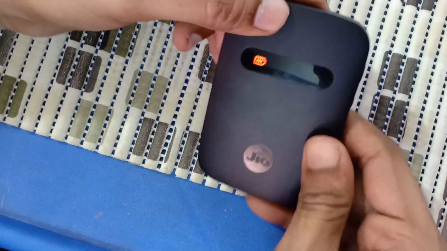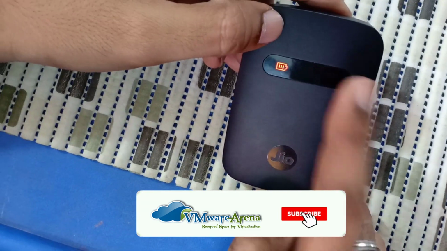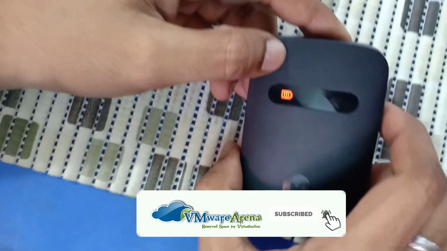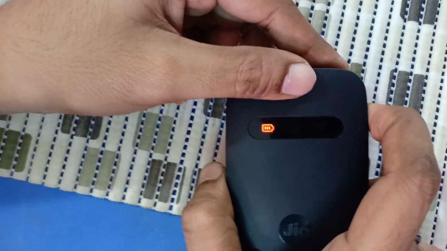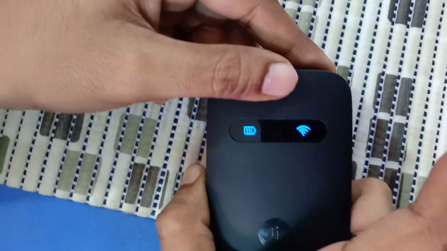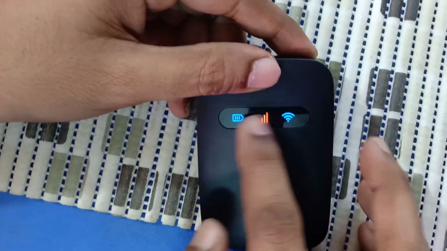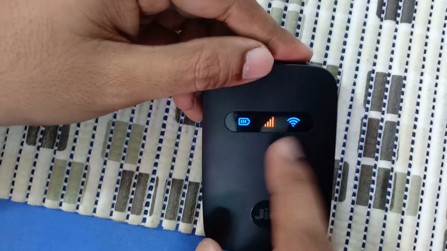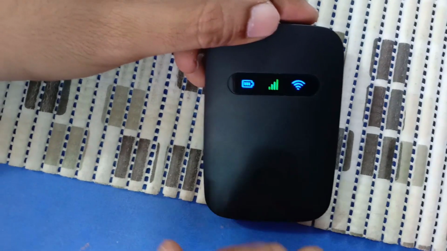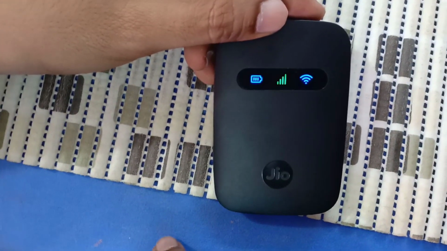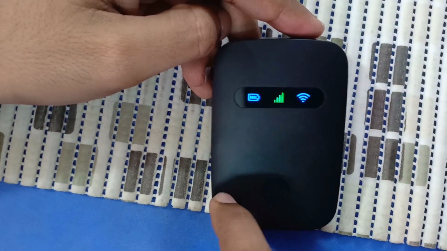All three symbols will start blinking. First the battery symbol will come, and the second symbol is for your network strength. Once it receives the network, just long press. Okay, now it's powered on. It's blinking, it will try to receive the Jio network, and the third one is the Wi-Fi. Basically we don't need a network for changing the password. The Wi-Fi is what's important. Okay, so we powered on the device.